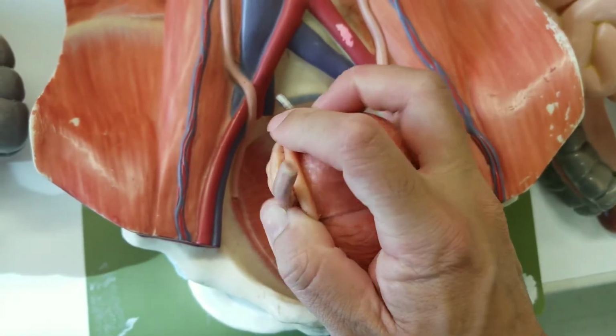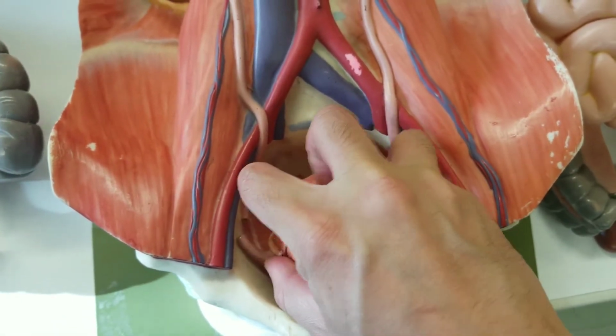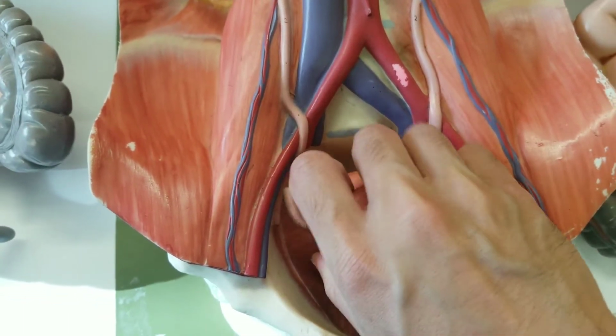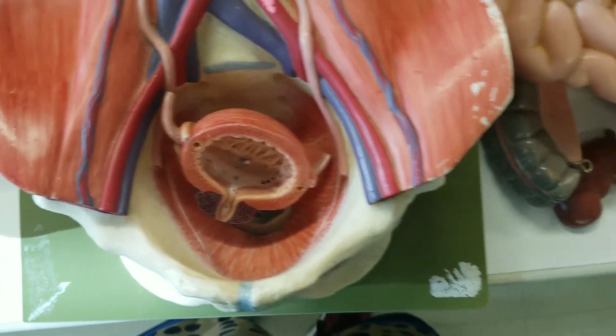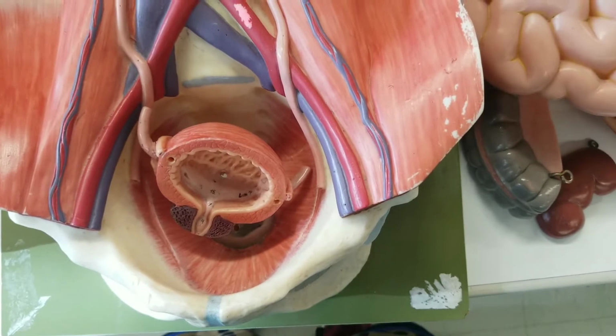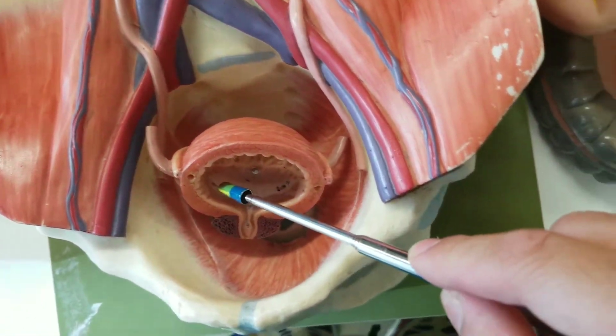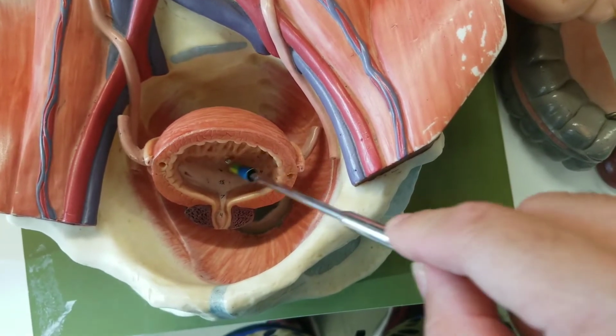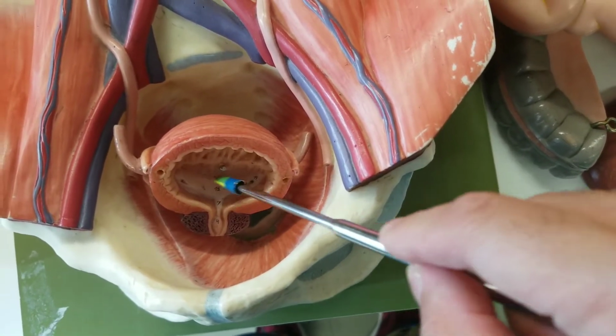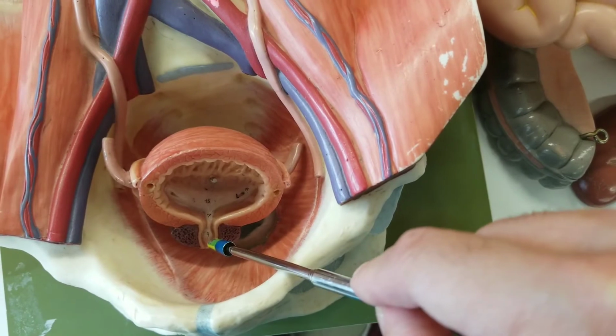Urinary bladder has a lot of smooth muscle, also made of transitional epithelium. The smooth muscle is known as detrusor muscle, and the region where the ureter empties is the trigone area. And then from the bladder, we exit out the urethra.